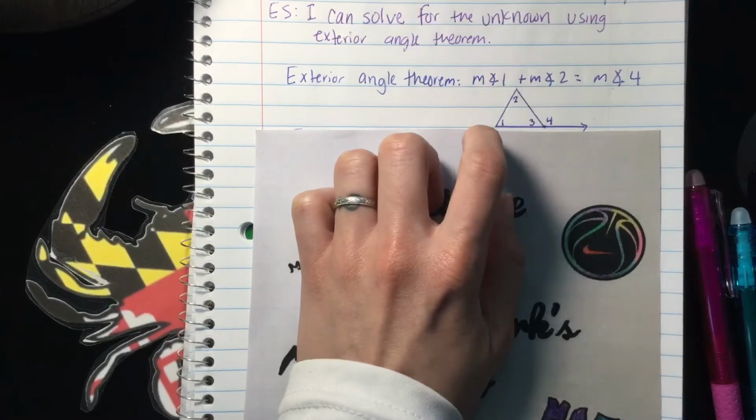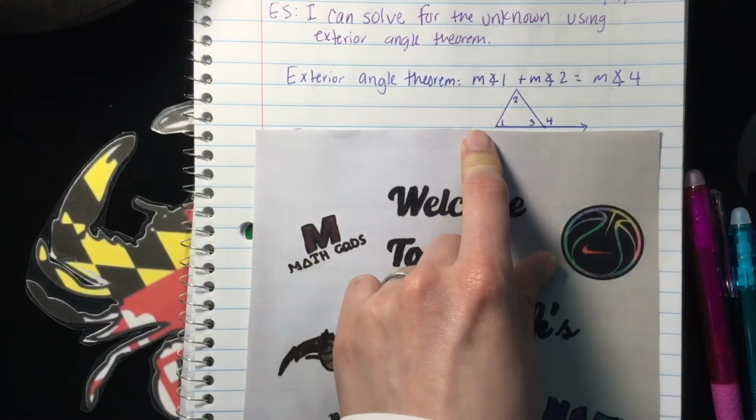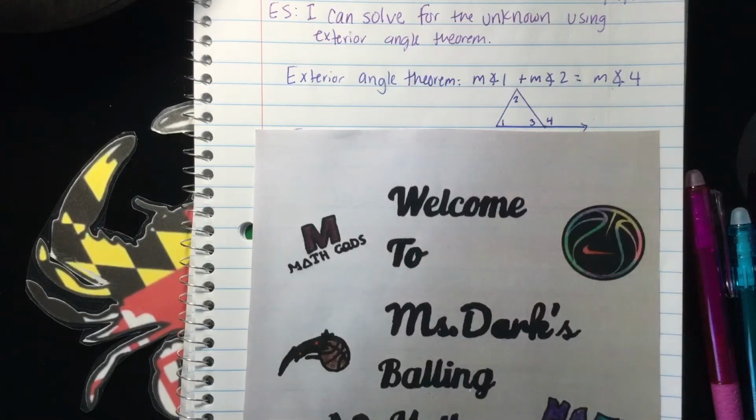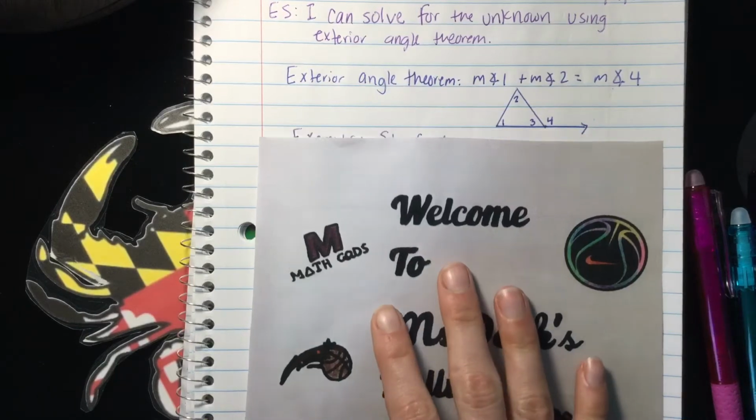So the remote interior angles, when you add them up, they equal the exterior angle. All right, we're going to get right into 3 different examples, and we got this. Let me pull up a chair, and let's do this thing.